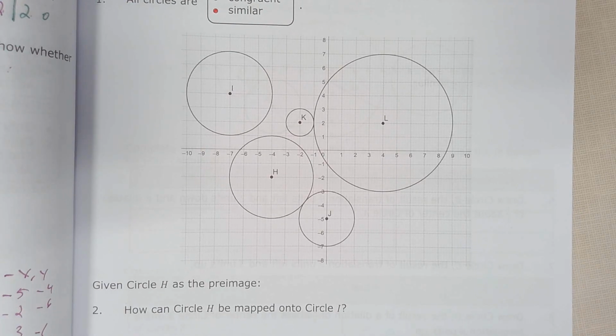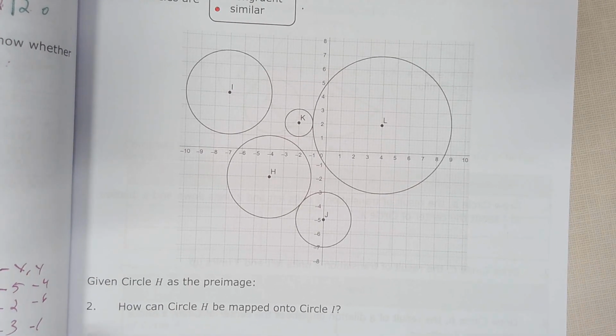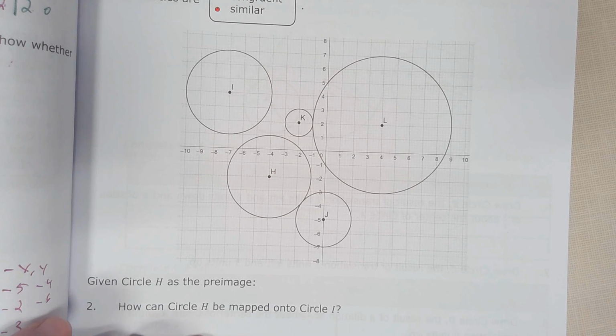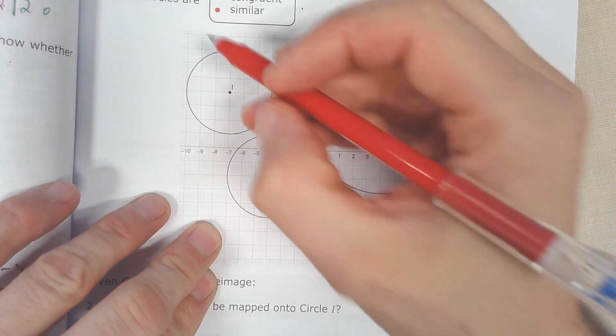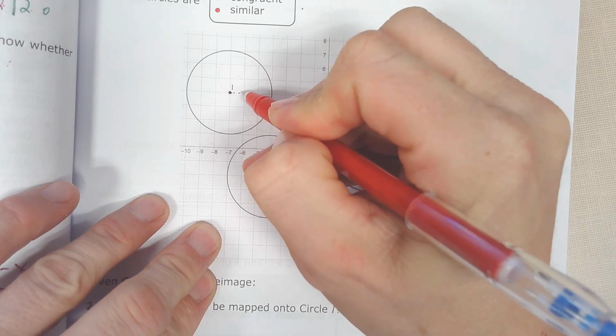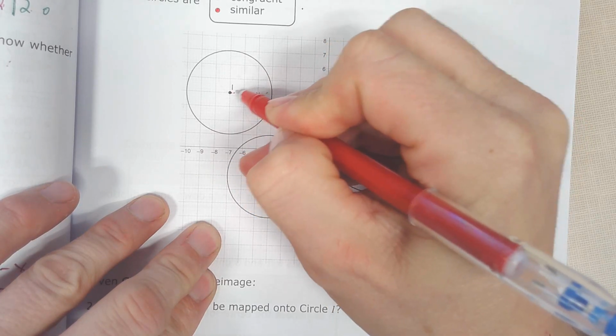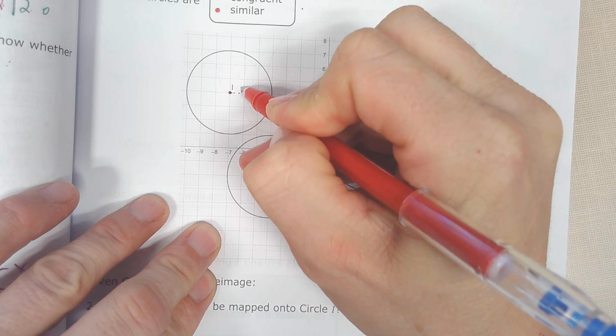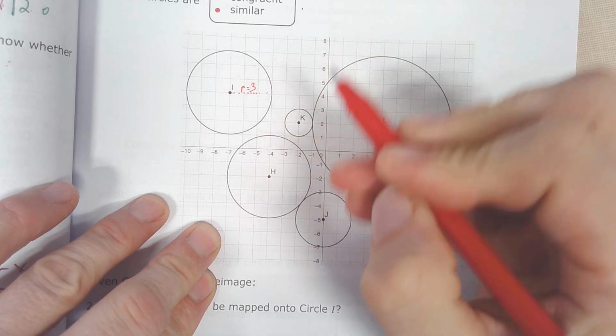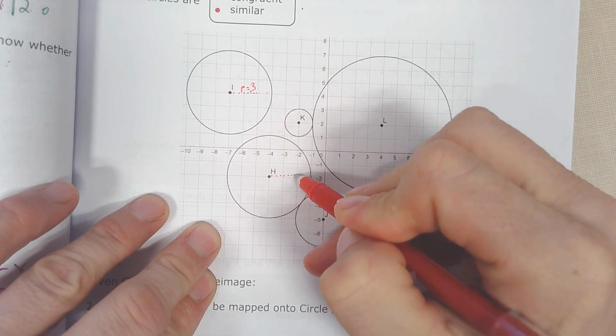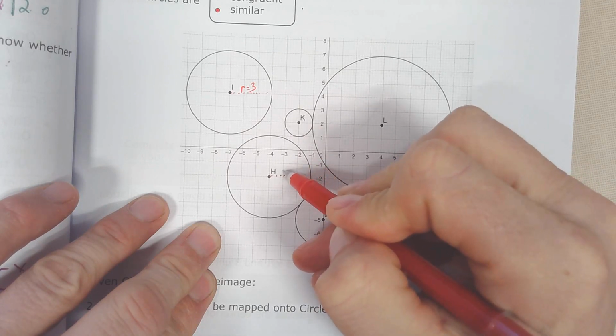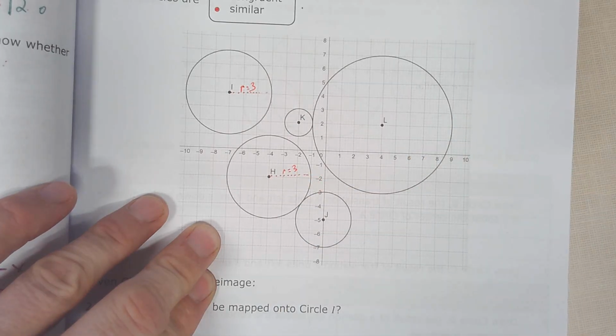All right, so we're given circle H here. How can it be mapped onto circle I? Right, so with a circle, we're looking at the center point and the radius. Circle I's radius is 1, 2, 3, and circle H's radius is also 3. So we don't have to dilate it. We don't have to change the size of it.